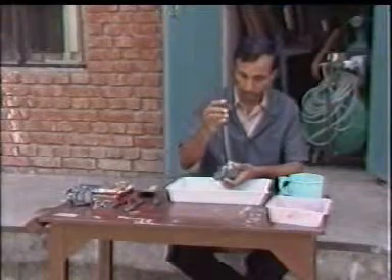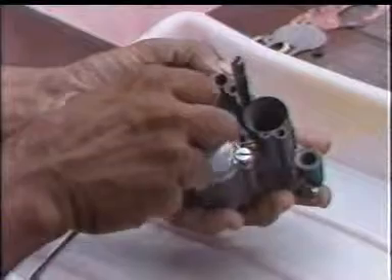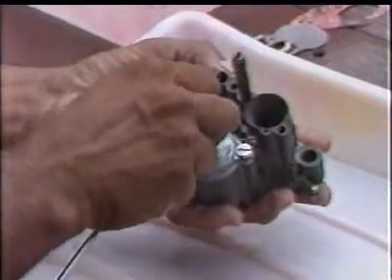Now take the dirty carburetor in a tray and dismantle its components one by one.